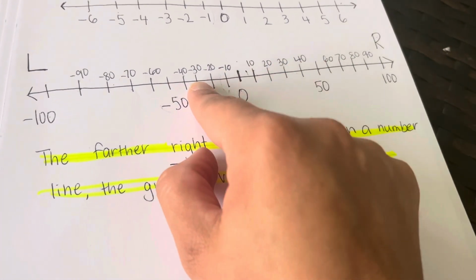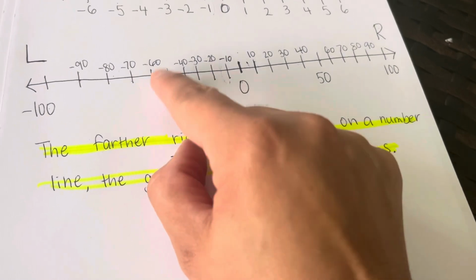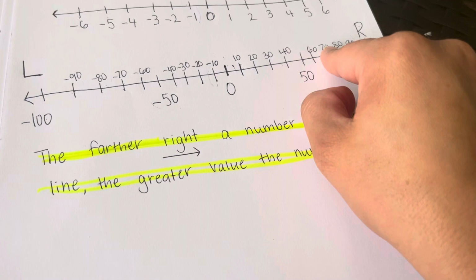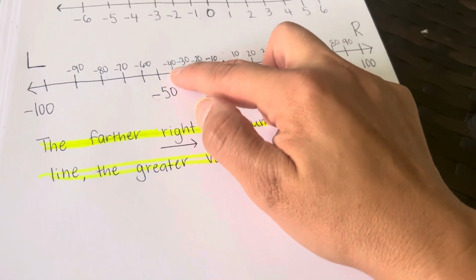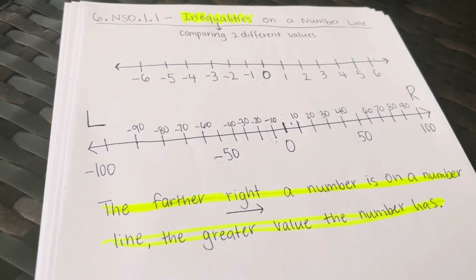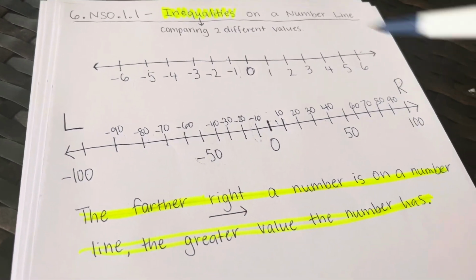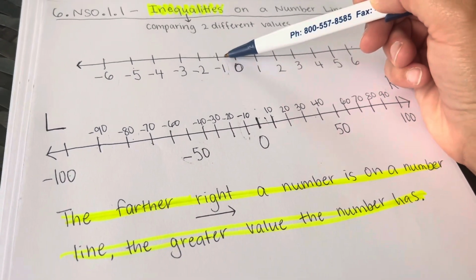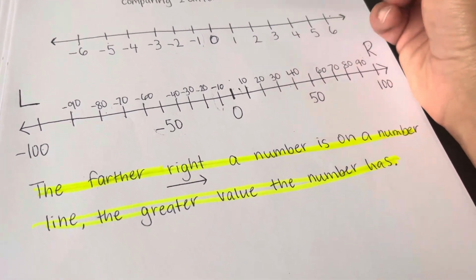Negative 30 is actually greater than negative 60 because it's farther right on my number line. It's also because these negative numbers are greater if they are closer to 0. Okay, negative 1 is greater than negative 2. Yes, it's farther right, but also because it's closer to 0.